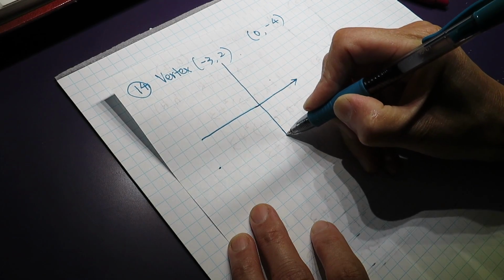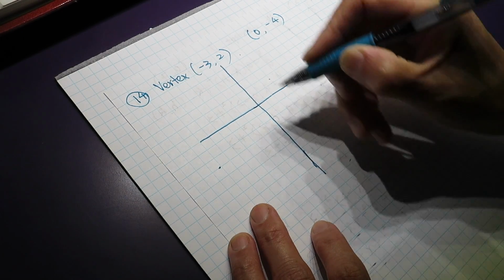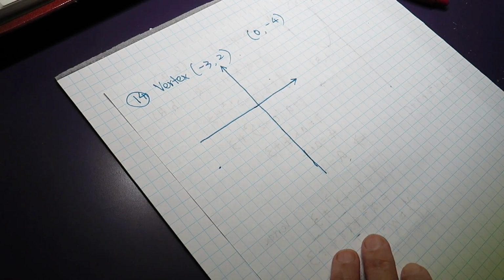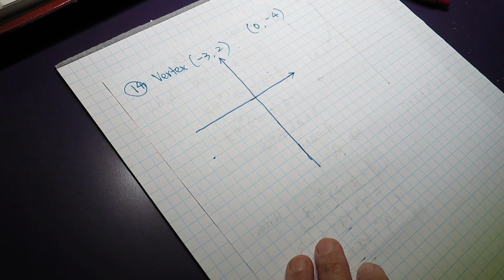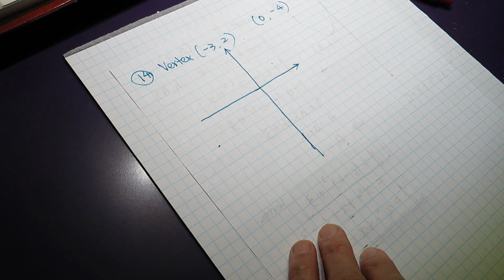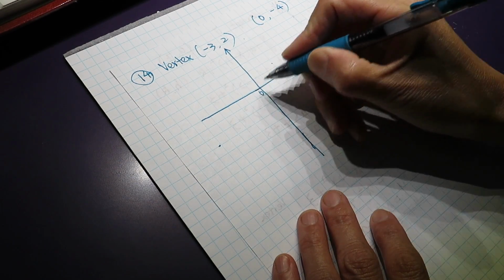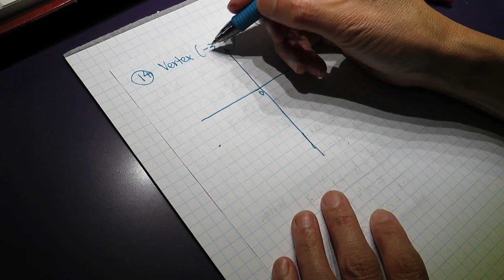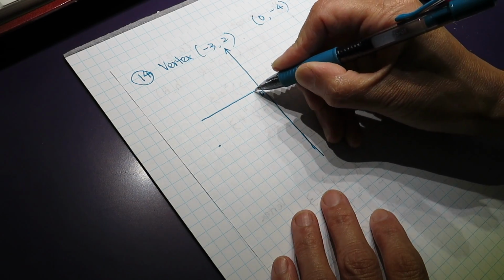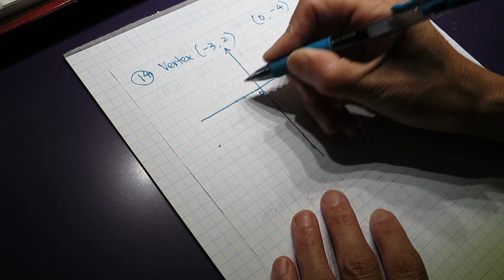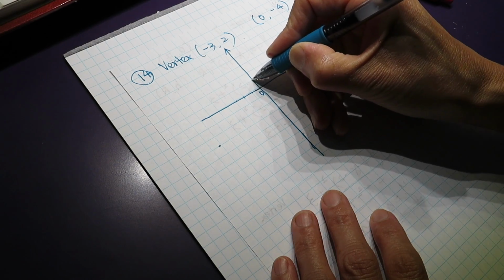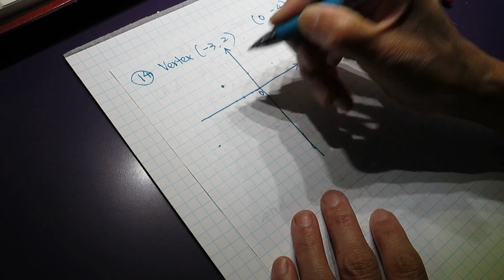So this is our coordinate plane. Okay, 0, the vertex at -3: 1, 2, 3, and +2: 1, 2, here.